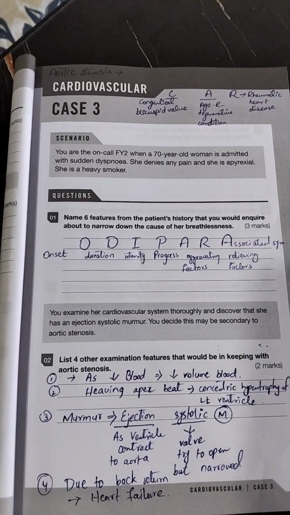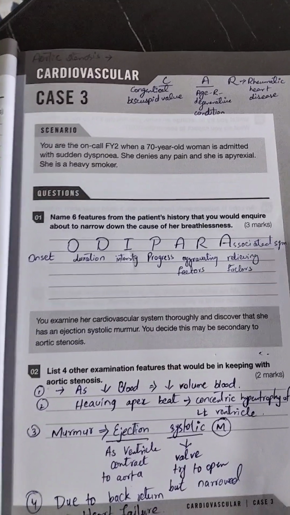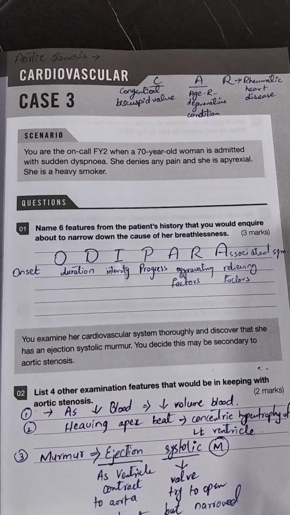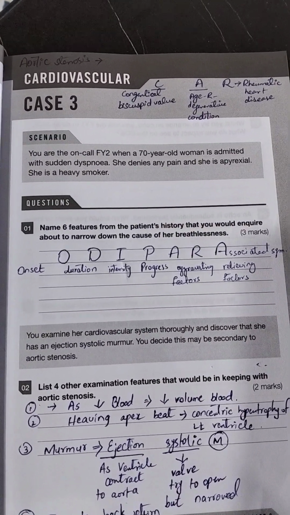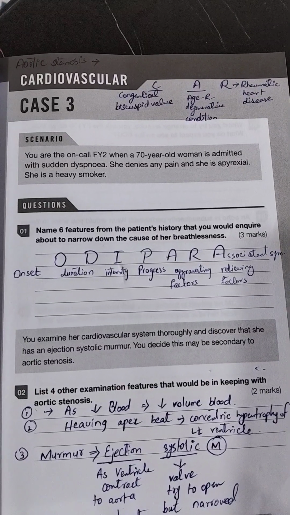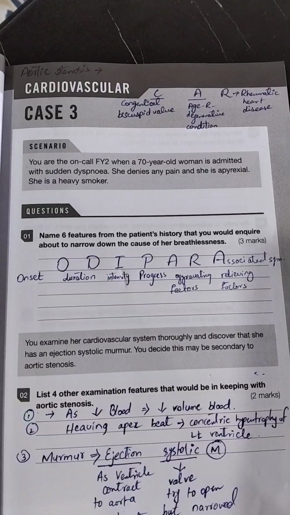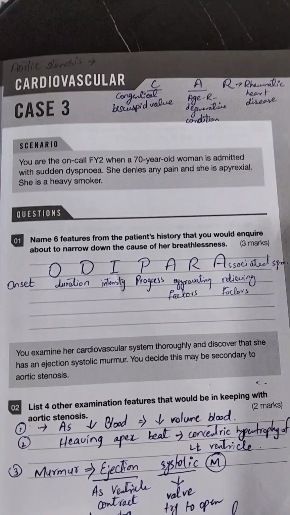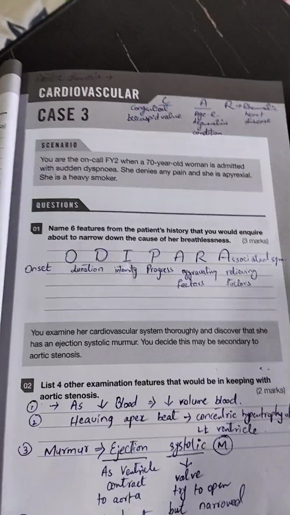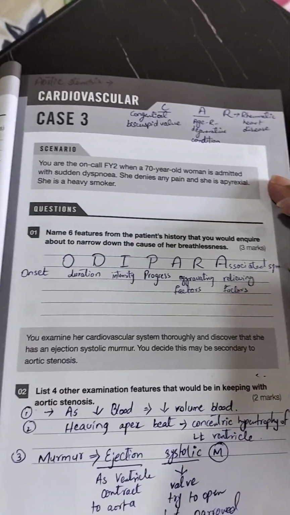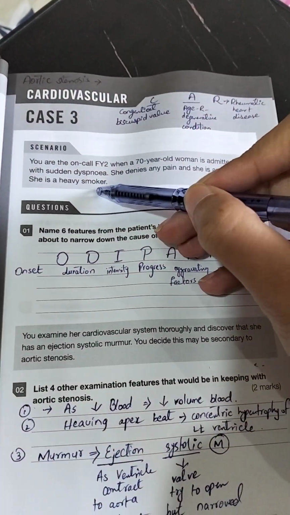Alright, so it's case number 3 and the scenario is you are an on-call Foundation Year 2 doctor when a 70-year-old woman is admitted with sudden dyspnea. She denies any pain, she is apyrexial, she is a heavy smoker. So one hint is that we have a heavy smoker.